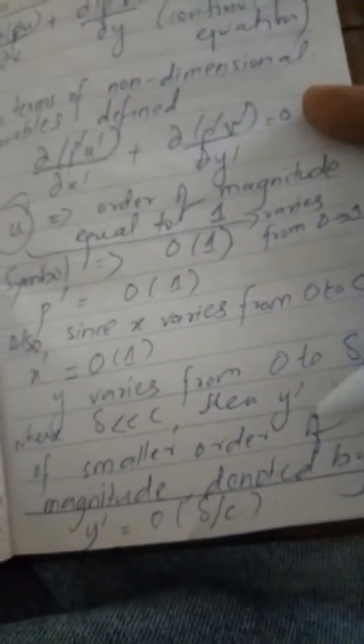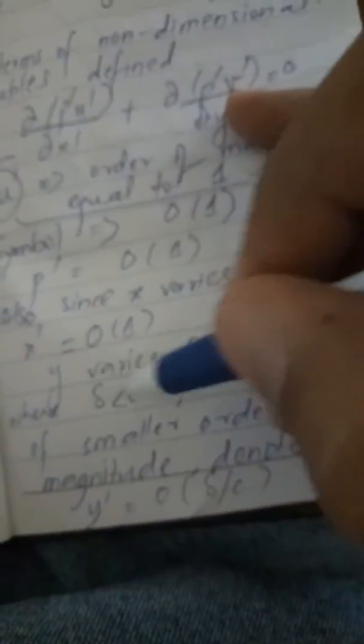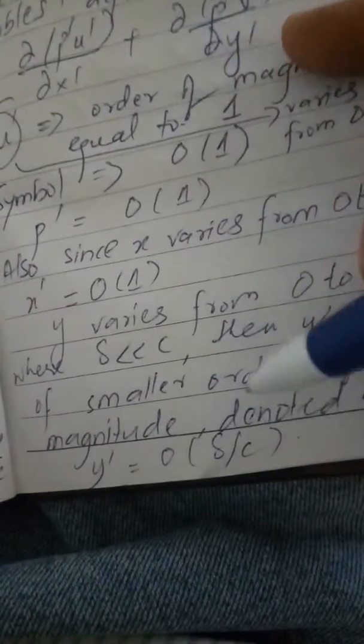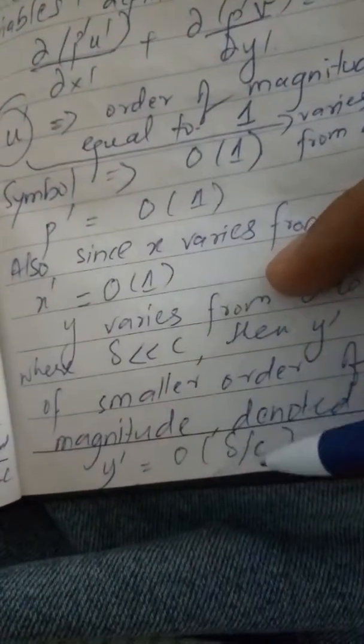Obviously lambda is very much less than c, which is why y prime along this lambda will also be very small. So y prime is equal to 0 to lambda by c, which is lambda compared to the scale of the body.